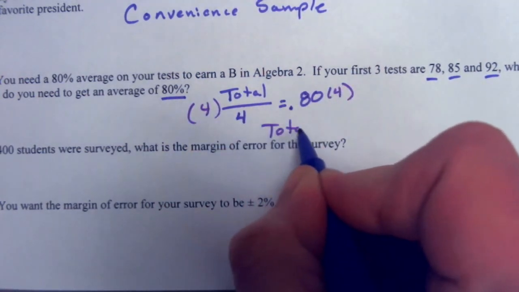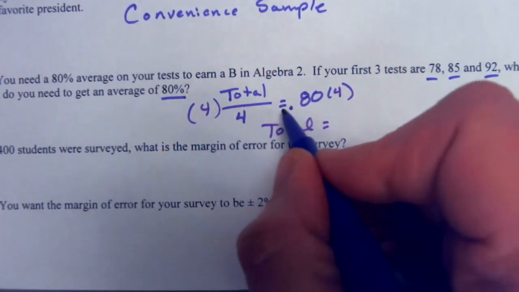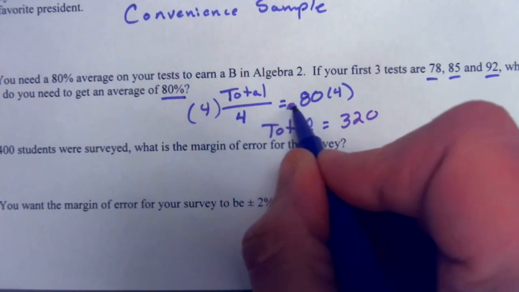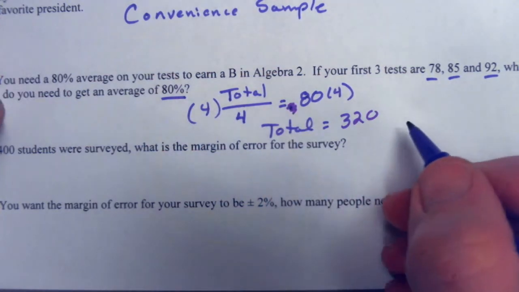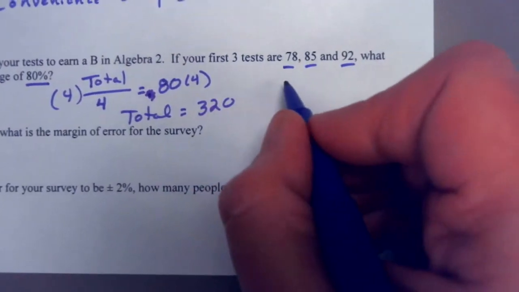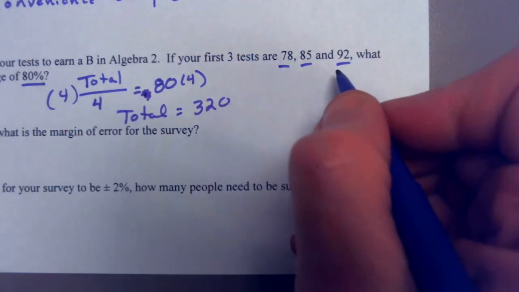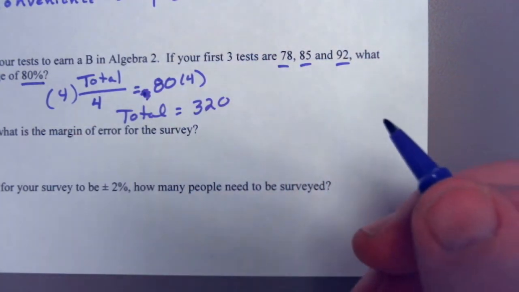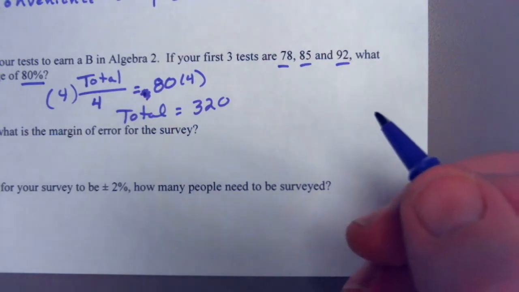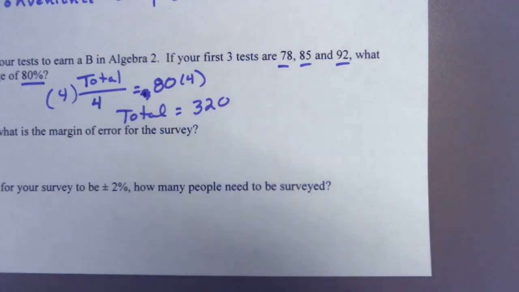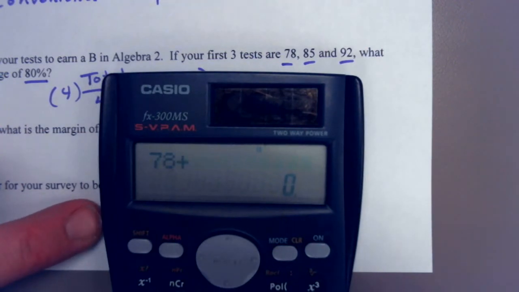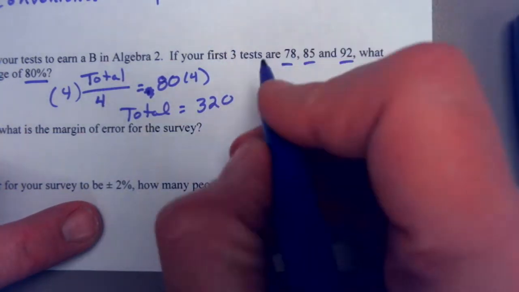Your total for all your tests, since we're talking straight points, I'm going to get rid of the decimal point, is 320. So far, you have 78, 85, and 92. Let me grab my calculator and add all those together. 78 plus 85 plus 92 is 255.